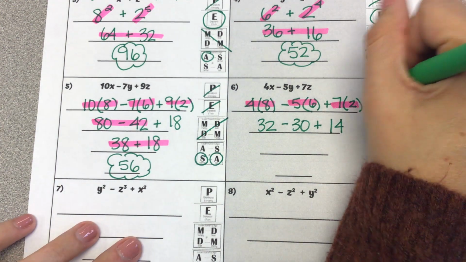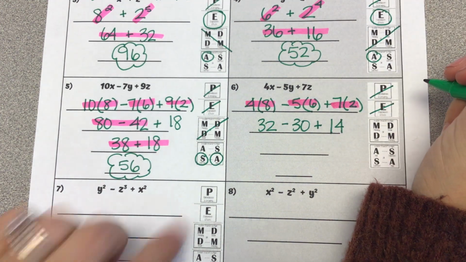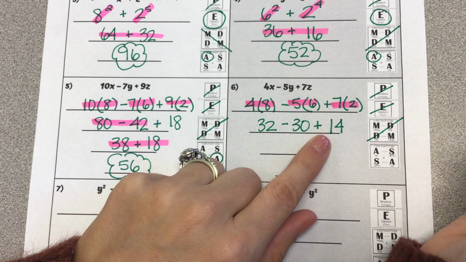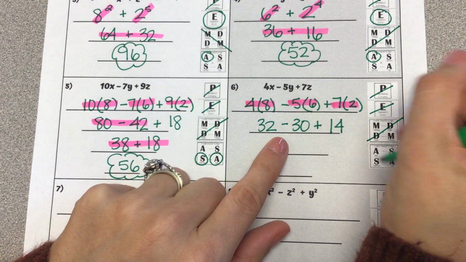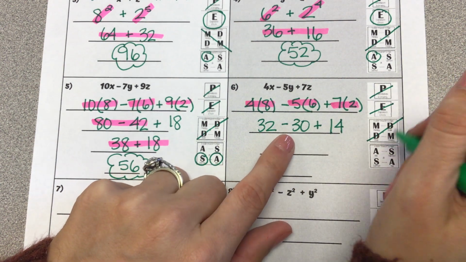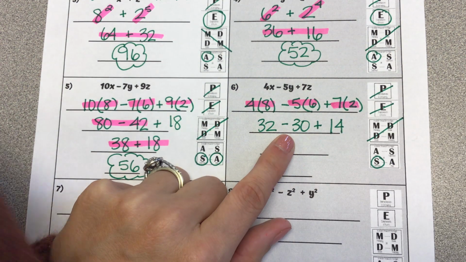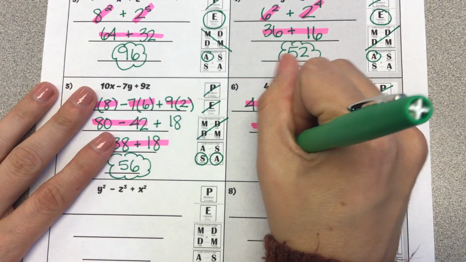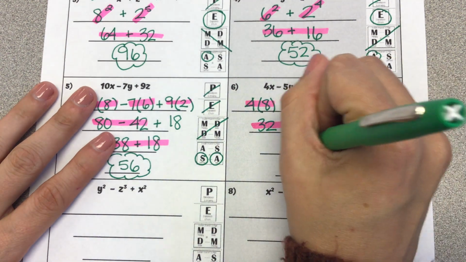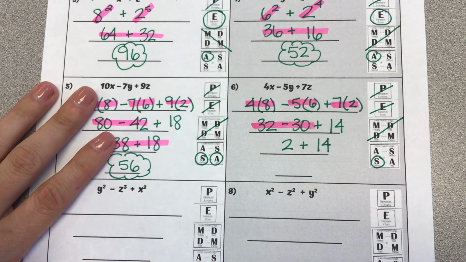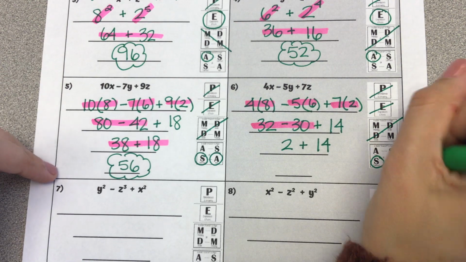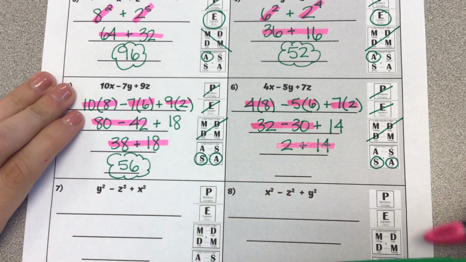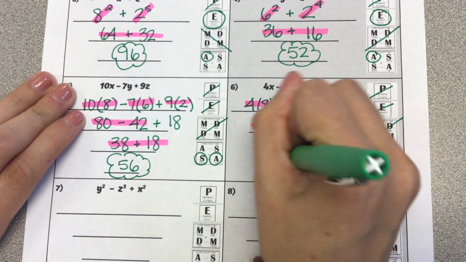Now we're looking through, there's no more parentheses, there's no exponents, I don't see any multiplication or division. All I see is addition and subtraction. I start left to right. So my subtraction here is on the left. 32 minus 30 is 2. Bring down my plus, bring down my 14. All that's left now is addition. So I'm going to add 2 plus 14, which is 16.